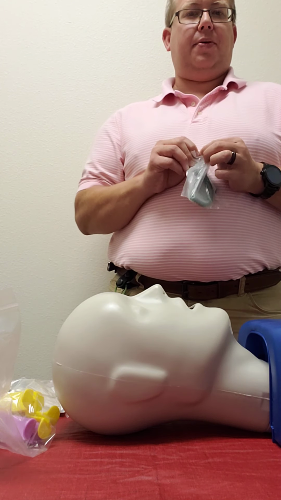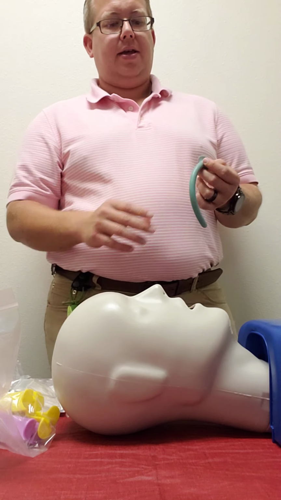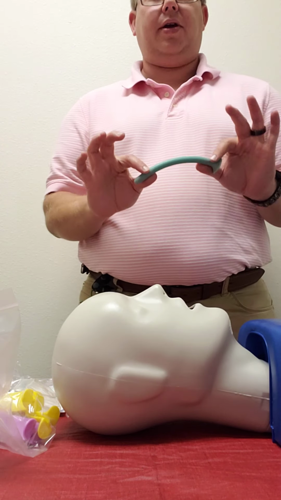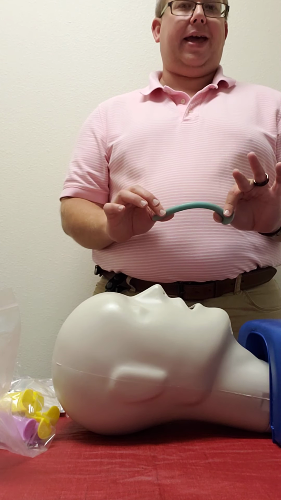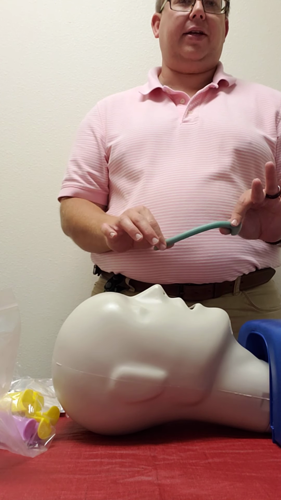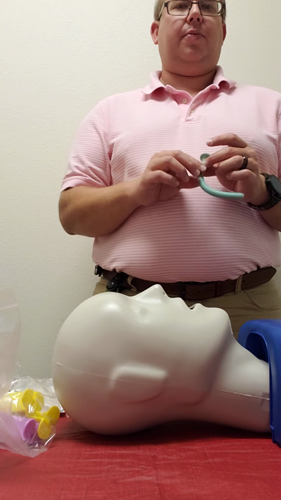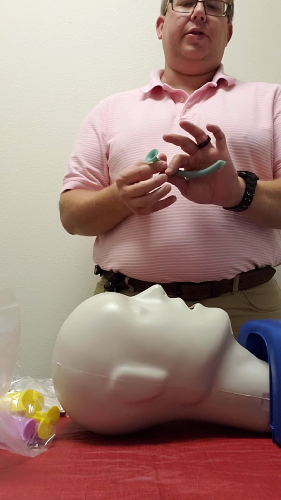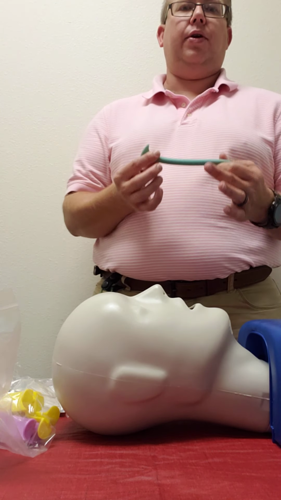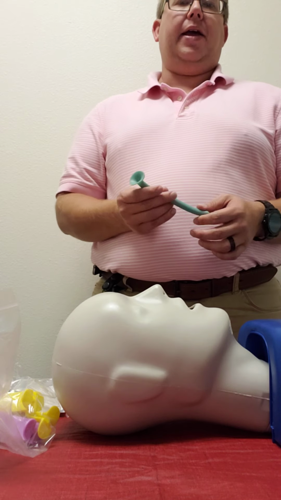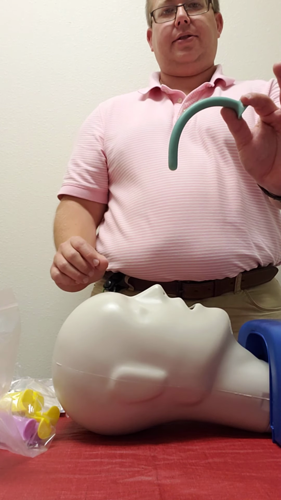You open up your NPA. Make sure that it is the right size. If it is too big, you are not only going to cause nasal trauma, but you can stimulate the gag reflex by it being too large. So once you determine the right size, you're going to lubricate this with the lubricant in the intubation kit or in the airway bag, and you're going to insert it. You're going to insert it like this.